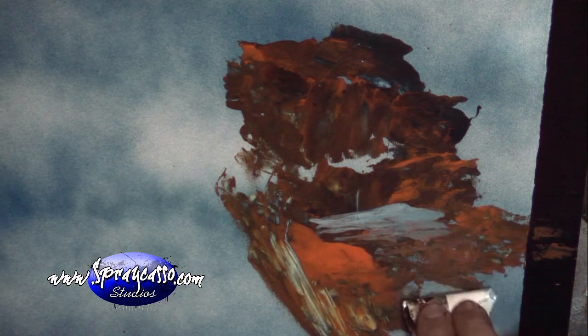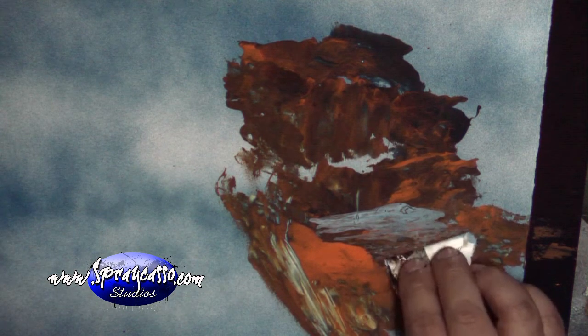So I want some water right about here and smear down. Oh, need to put a little more paint. When you smear this down, guys, look at this. Gives it a very nice translucent look to it. Can you see that?